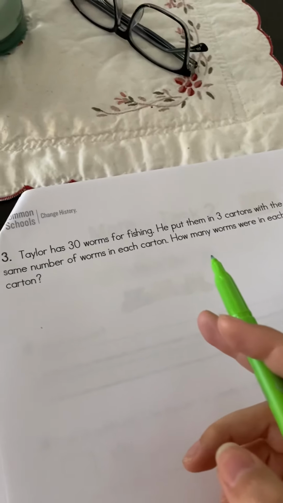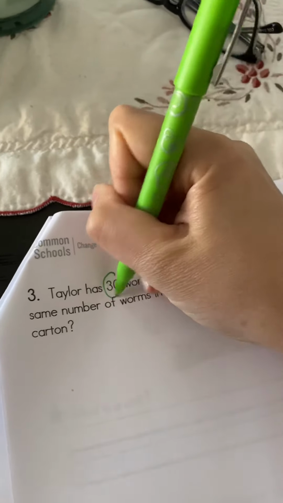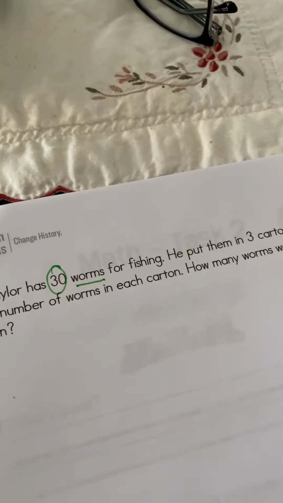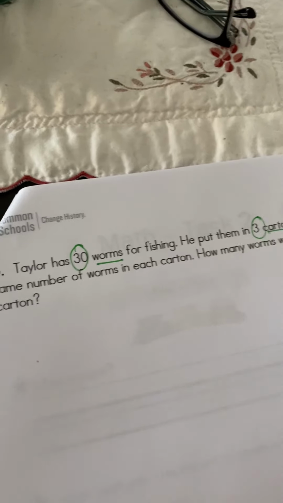All right, so I'm going to explain how to do this type of story problem. Taylor has 30 worms for fishing. He put them in 3 cartons with the same number of worms in each carton.